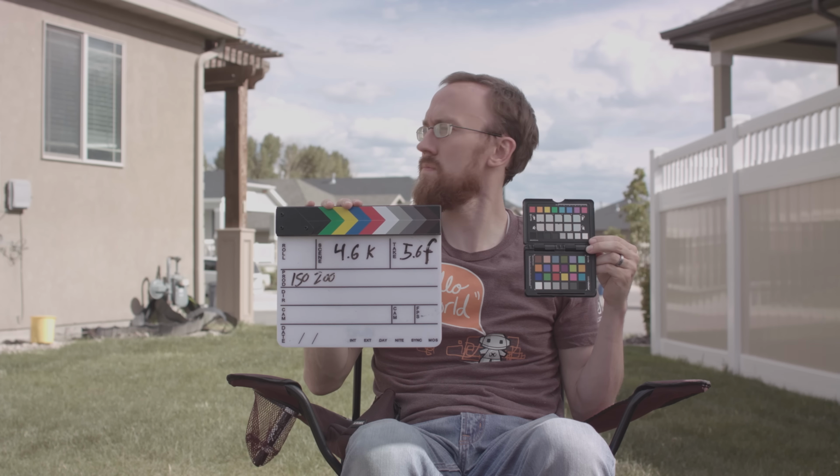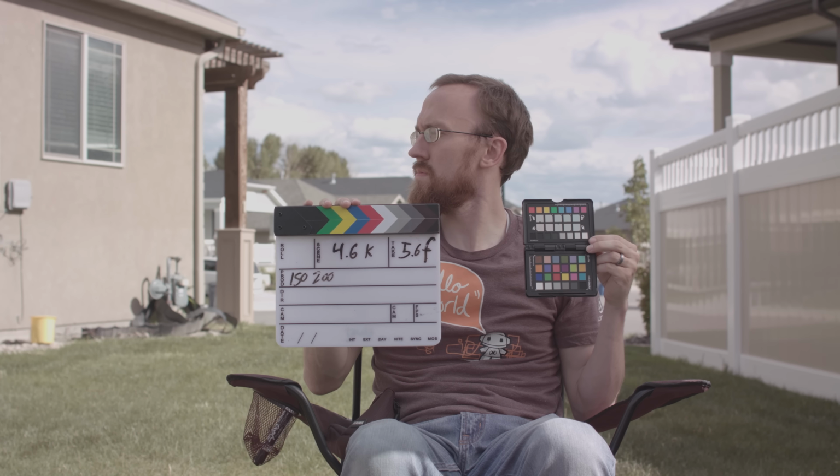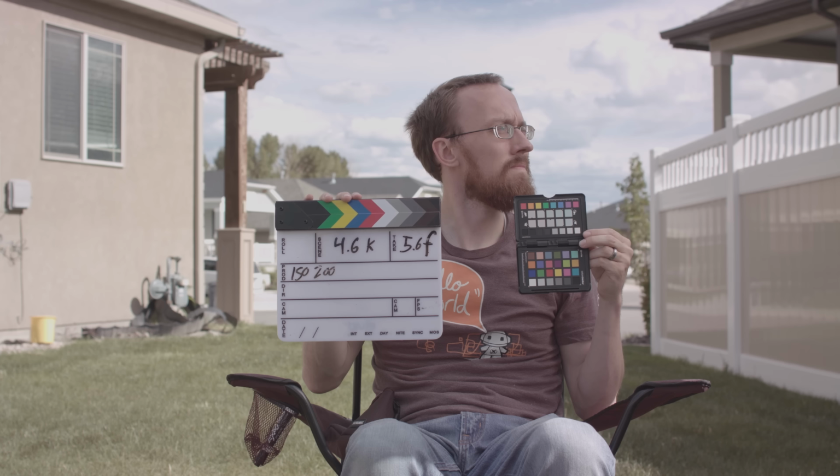The shot was at a 5.6. That's about a half stop to 3/4 of a stop overexposed. So it wasn't exact exposure, but I did about a 5.6. So you can see right away with the 4K, it doesn't look terrible. It doesn't look great. But once you show it with the 4.6K, there's a huge difference.